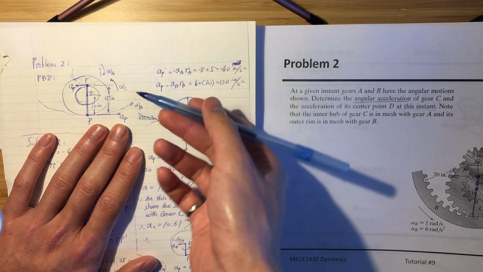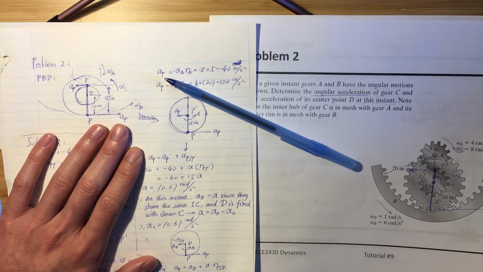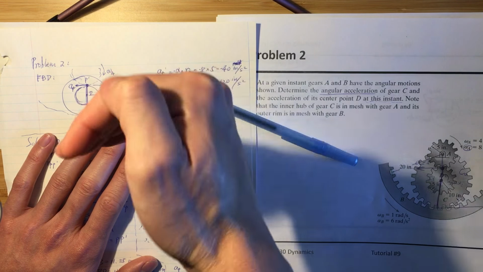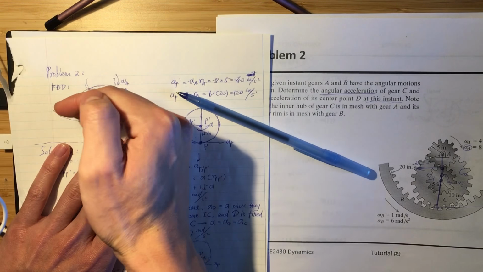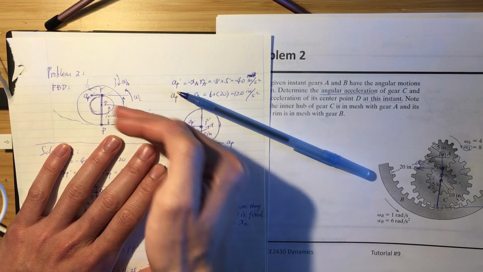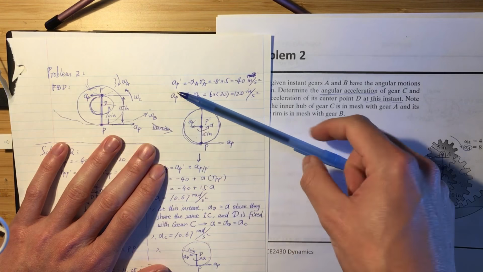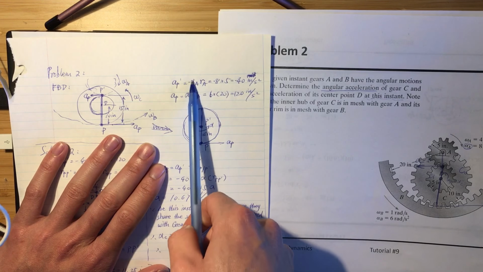But remember that because your gear C is rotating in this way, at the top of gear C it rotates like this, so the velocity is going to the left, and that means you should have a negative sign here.